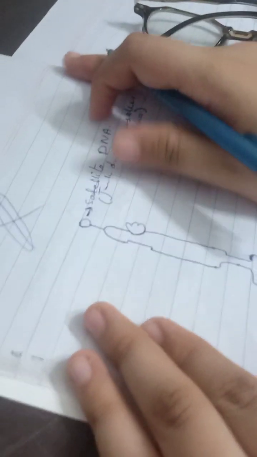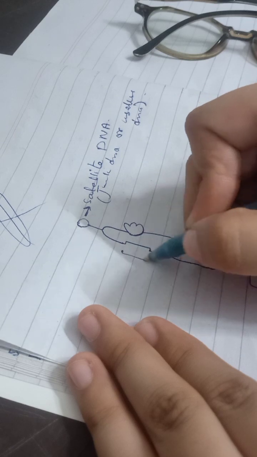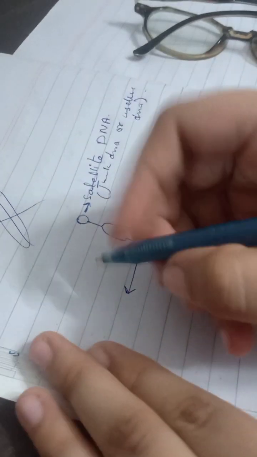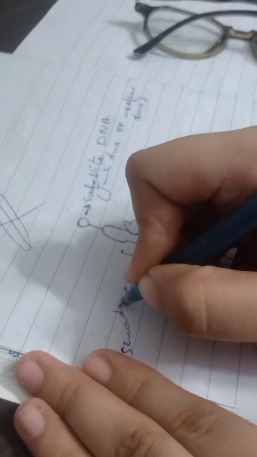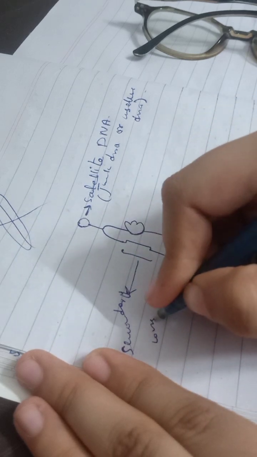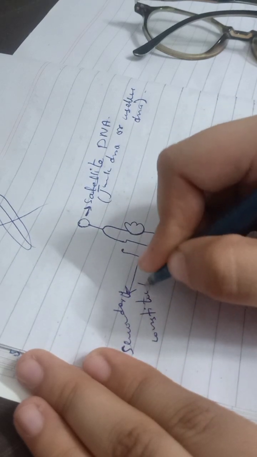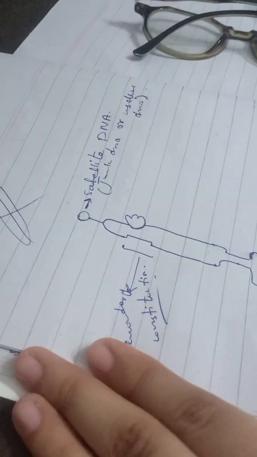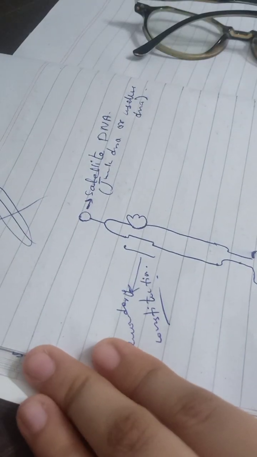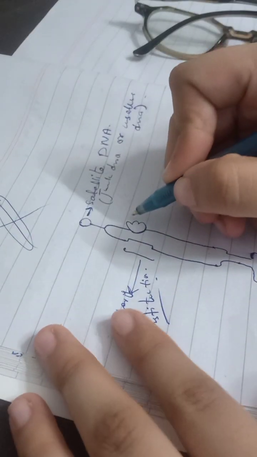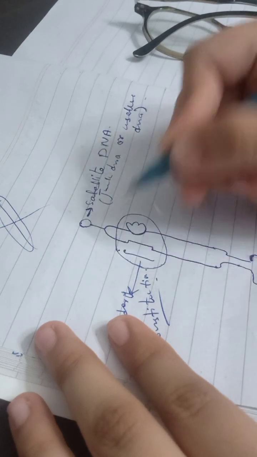After that, here this is known as the secondary constriction.